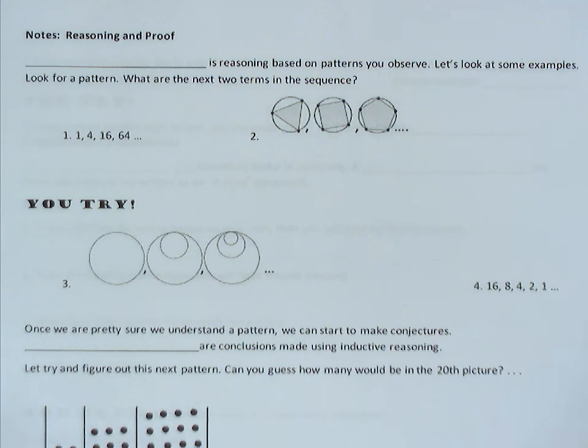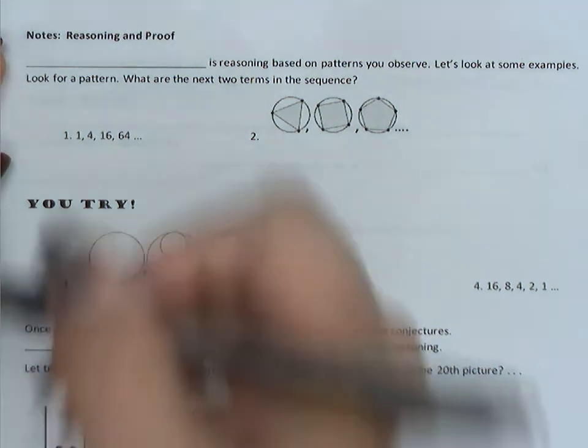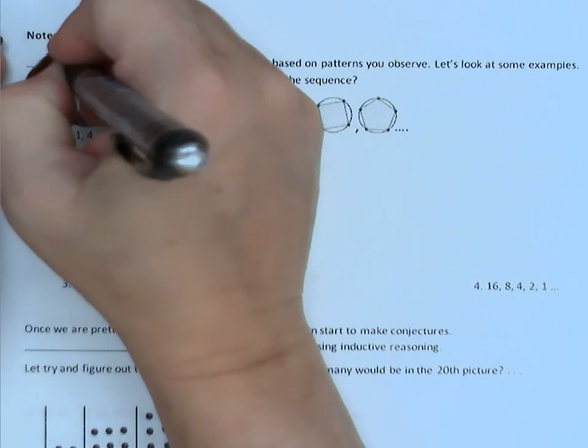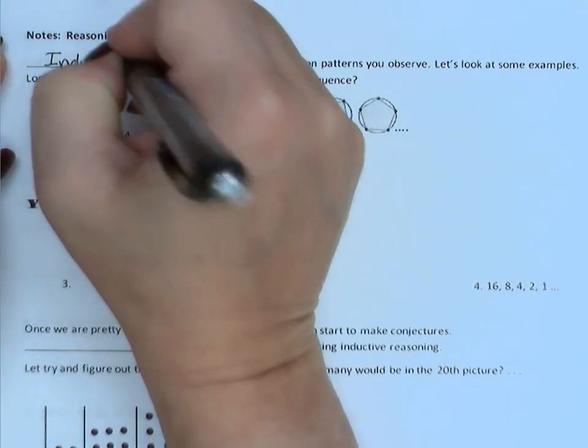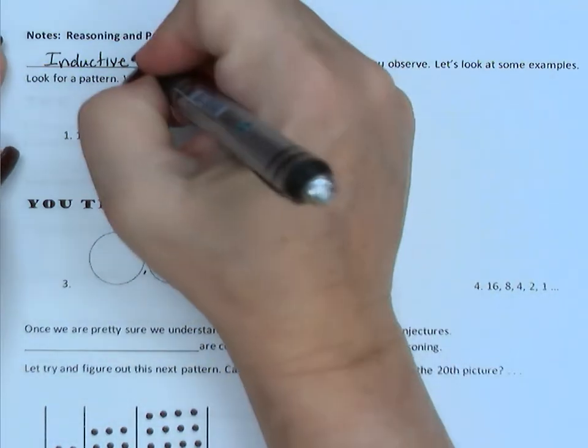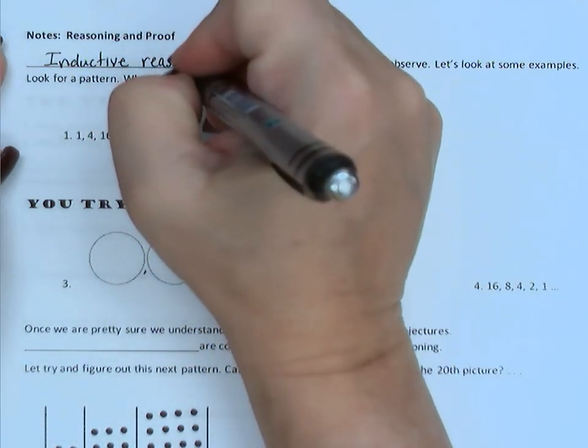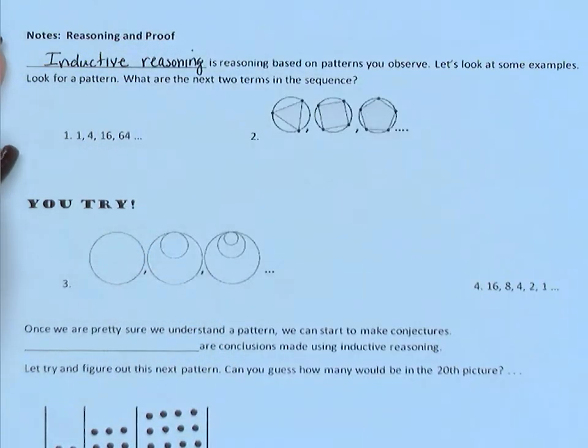Our topic today is reasoning and proof. So our first space right here is the word inductive. Inductive reasoning is reasoning based on patterns you observe.